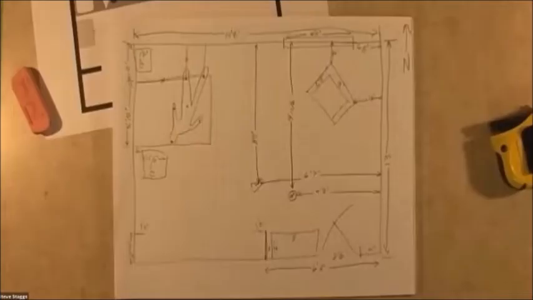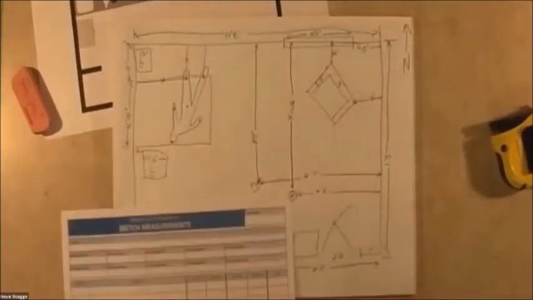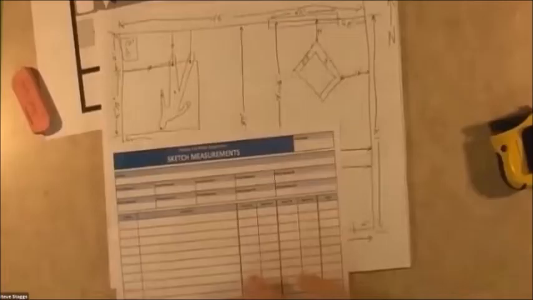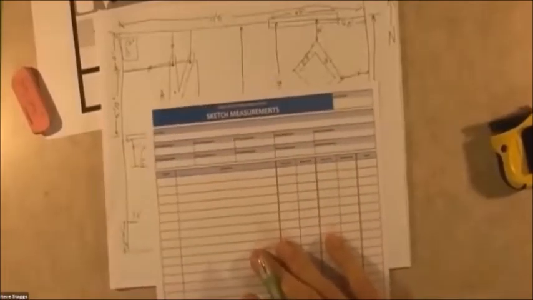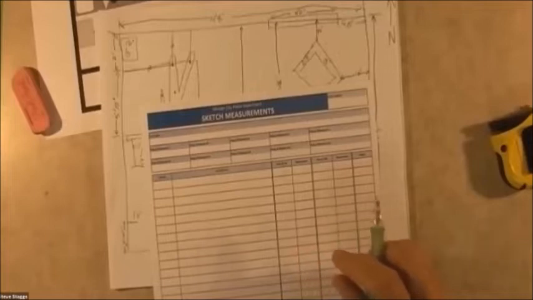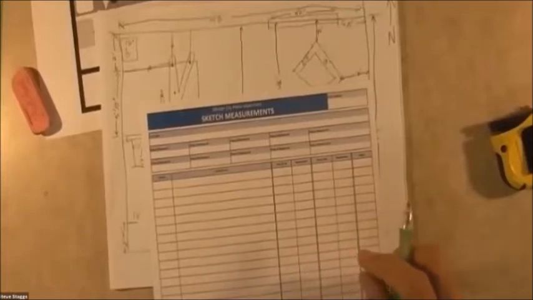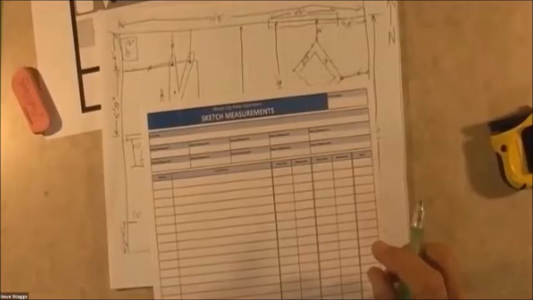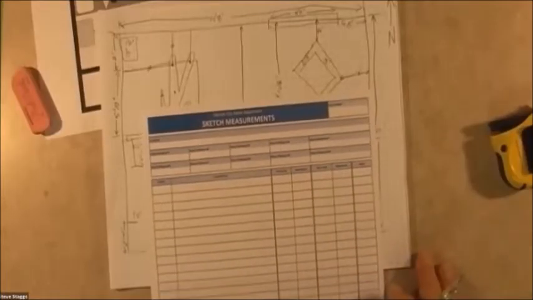So I really encourage people to use this form because it's going to simplify things. It's also going to help you avoid missing a measurement. The worst thing that could happen is for you to get back to the station and go, oh my gosh, I missed the measurement.